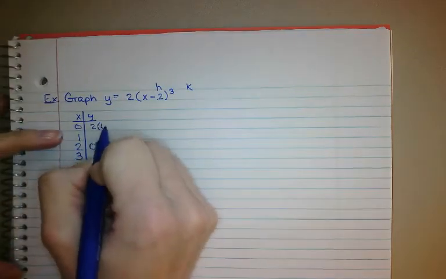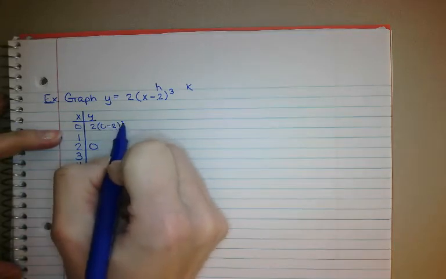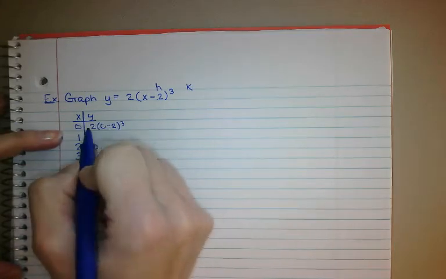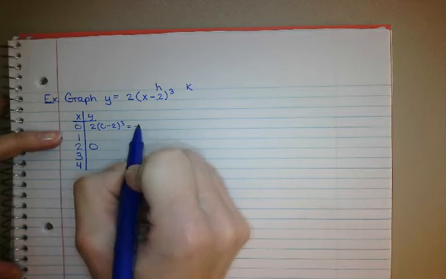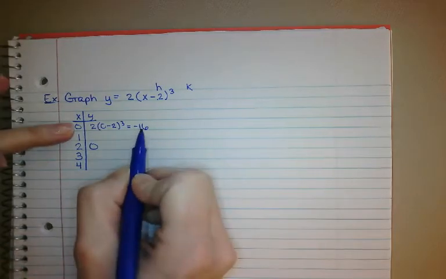So I'm going to take 2 times 0 minus 2 cubed. So there's negative 8 times 2. That gives me negative 16. I'm not going to graph it, but at least I have it plotted.